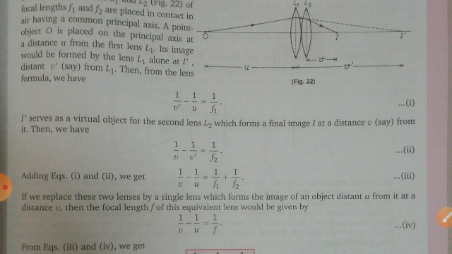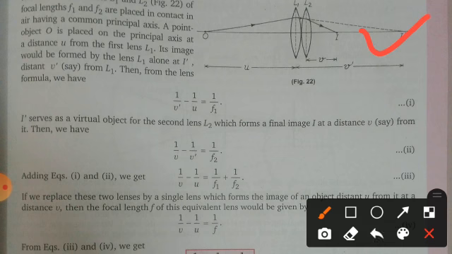Then we can write the same formula, 1 upon V minus 1 upon V dash. Since it behaves like a virtual object for the lens L2, we write V dash in place of u. So finally we get 1 upon V minus 1 upon V dash is equal to 1 upon F2. This is equation number 1, and this is equation number 2.